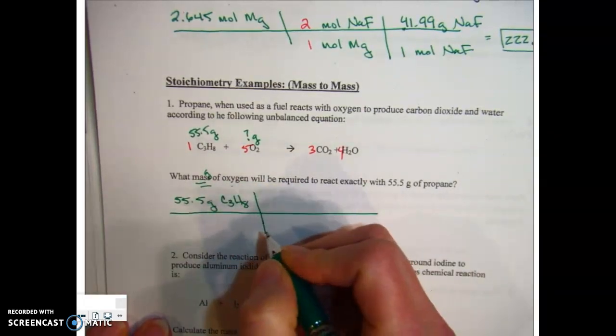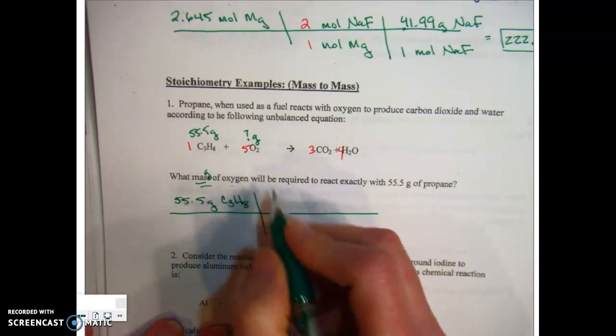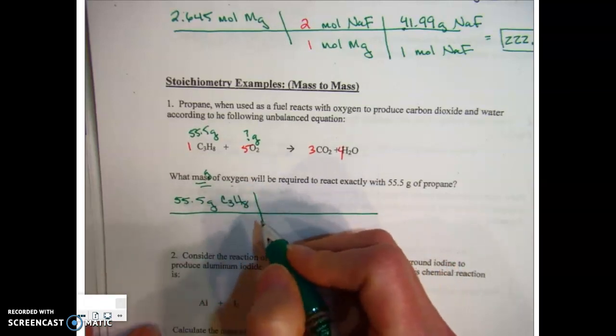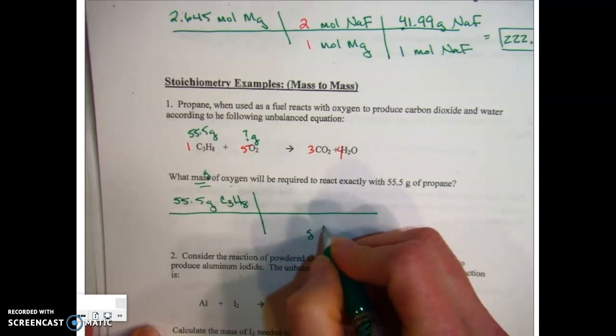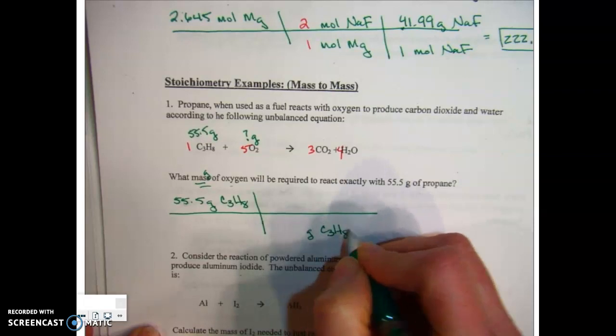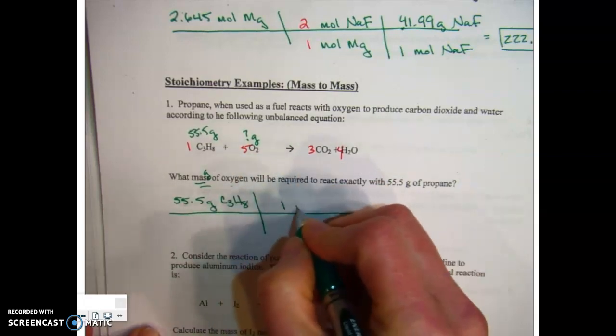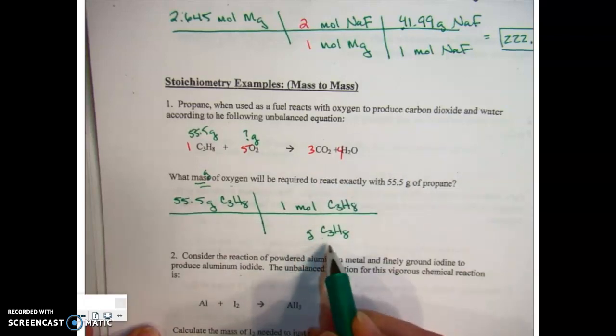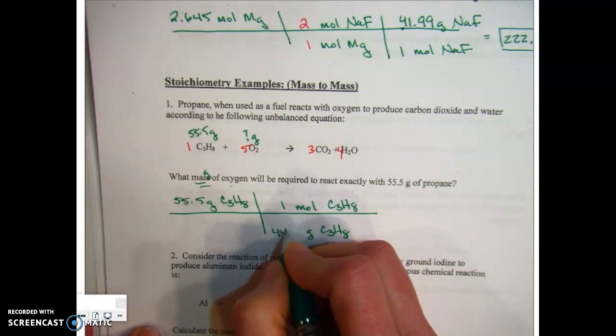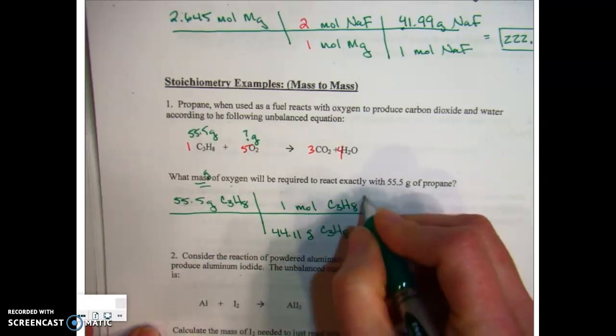We start our train track. As you work through, you're going to have 55.5 grams of propane. You want to drop that down here. We're going to compare it to 1 mole of propane. You go to the periodic table, 3 carbons, 8 hydrogens. You add that up, it's 44.11 grams.